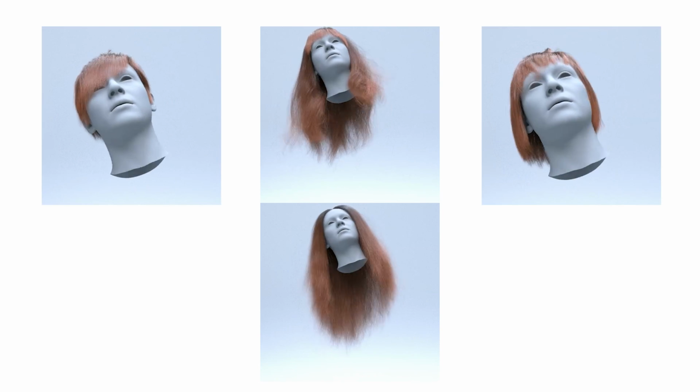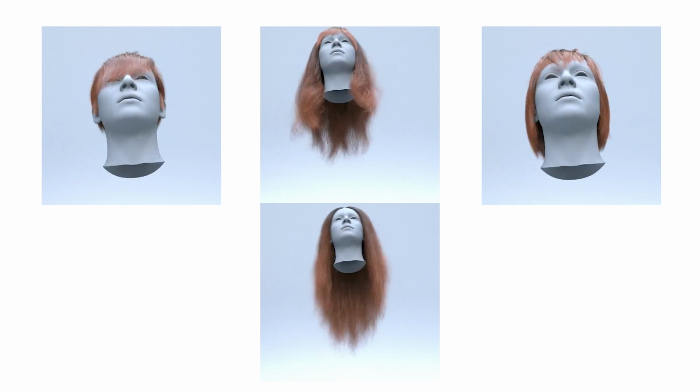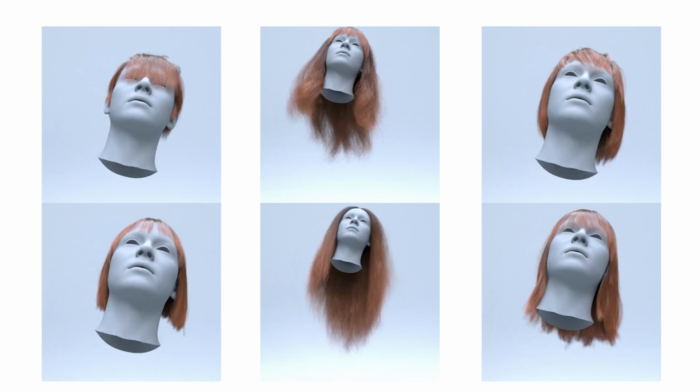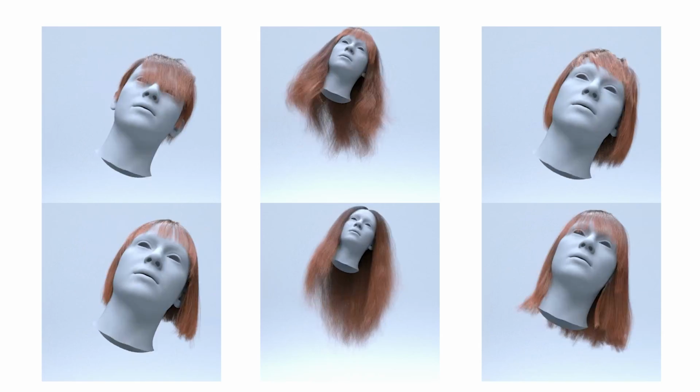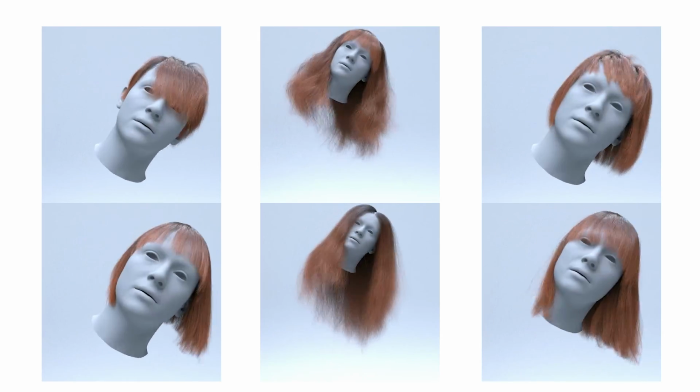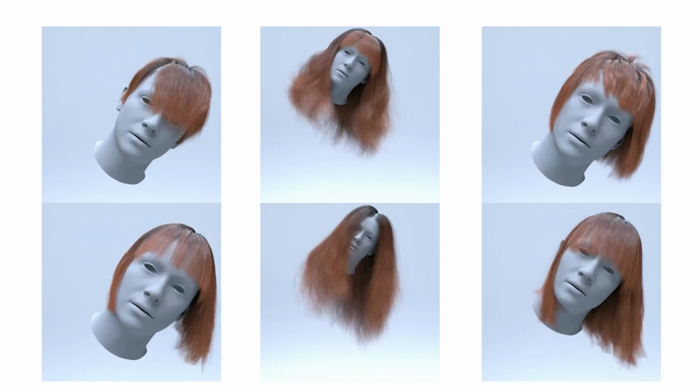In this way, we can simulate hair deformation under different head poses by changing the gravity direction. The simulation is visually plausible, and our method is 1,000 times faster than a conventional simulation. The high efficiency renders the neural simulator an ideal alternative for lightweight preview.